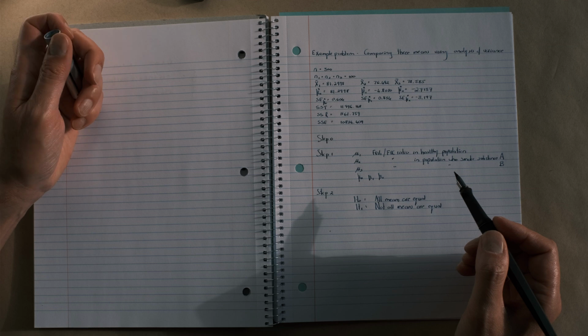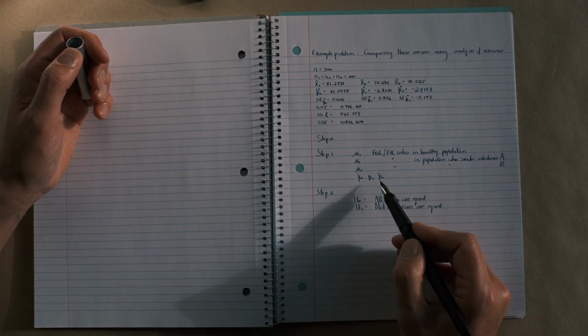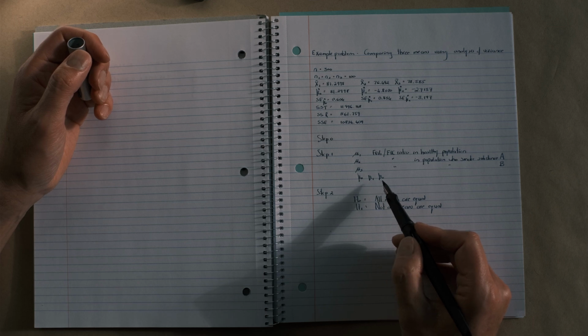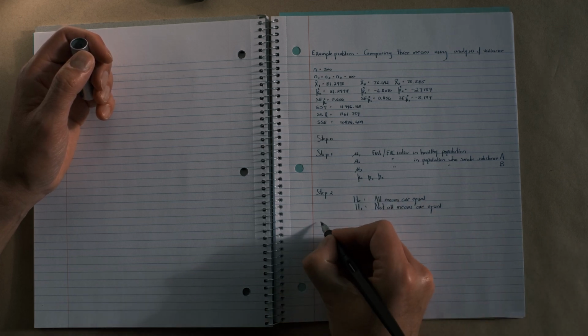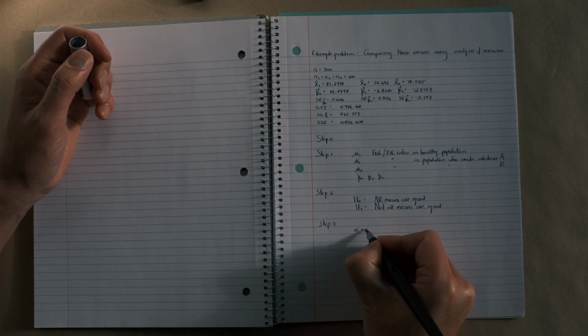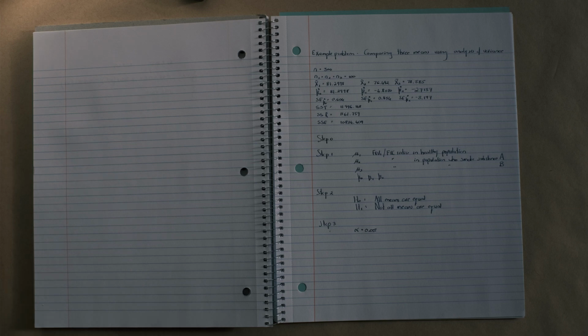And so when we look at the coefficients, then we would say beta sub 1 and beta sub 2 are equal to 0. Okay, let's look at step number 3. And that says what is our chosen alpha value, our level of significance. The problem told us to use a 5% level of significance.